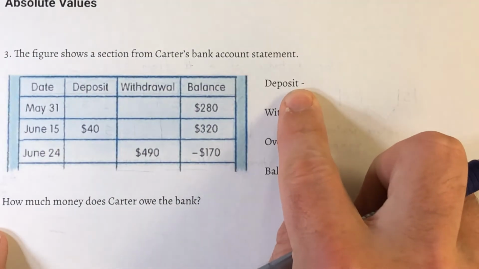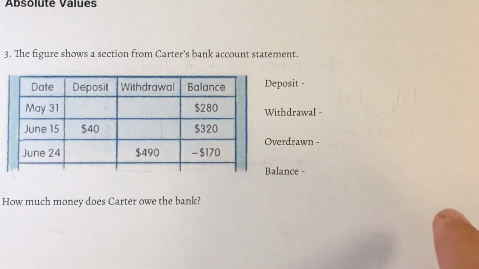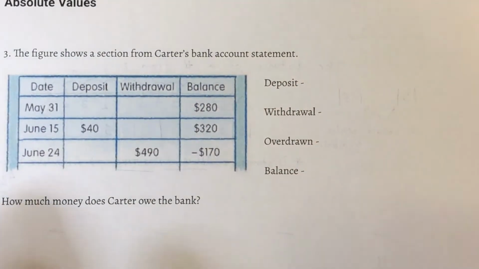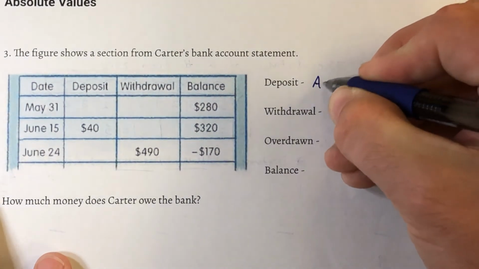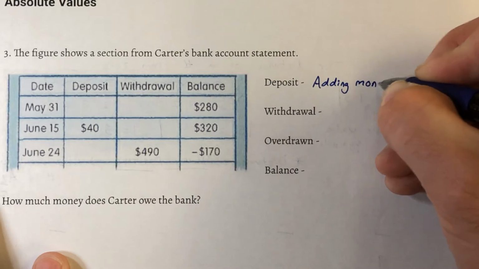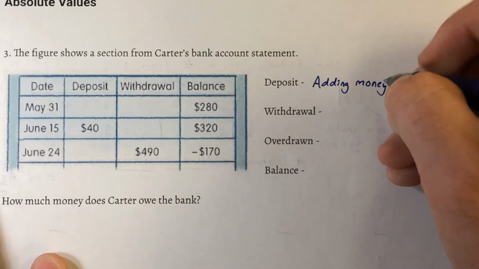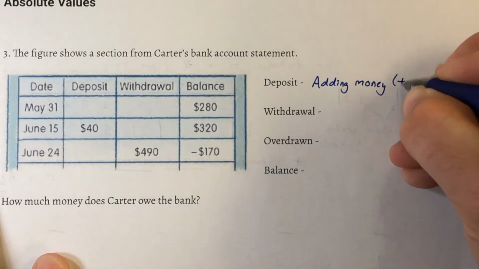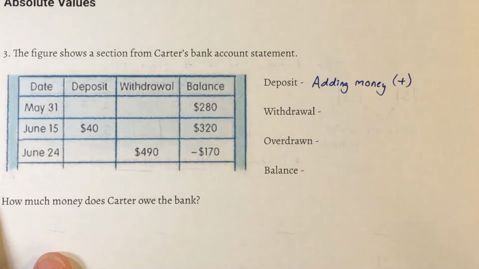So first one I see is deposit. Deposit is adding money to the bank, basically. So adding money. If I go to the bank and make a deposit, I'm adding money to my bank account.